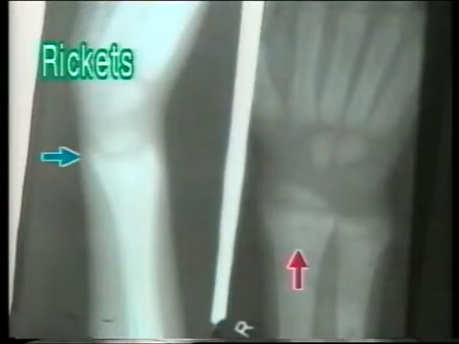In this X-ray of the wrist, the red arrow points to the fraying of the zone of provisional calcification and the blue arrow shows the concavity or cupping. Note the cupping in lateral view. If you note carefully, there is calcification in the metaphyseal margin and the growth plate is normal. This is because the child has already received treatment.